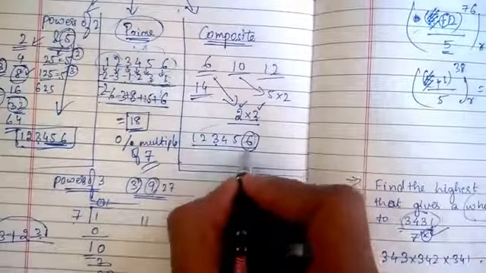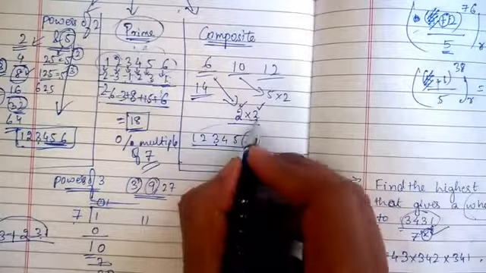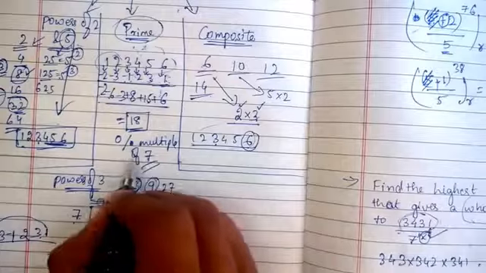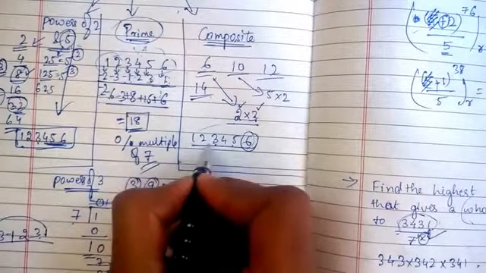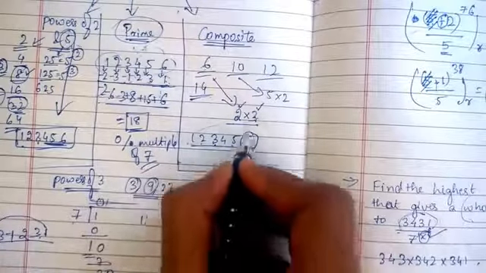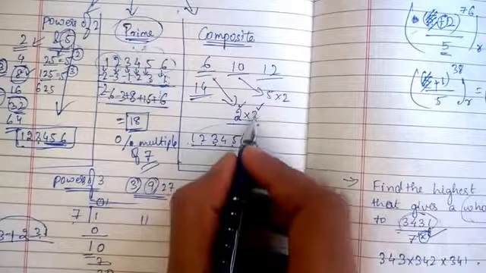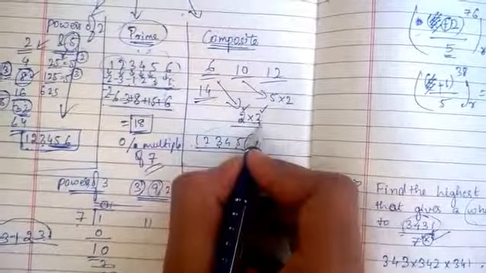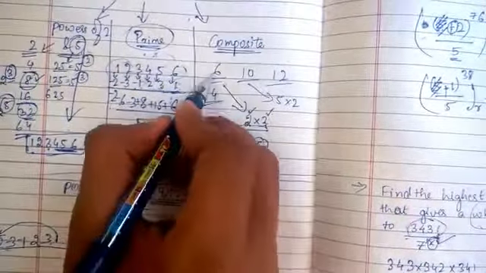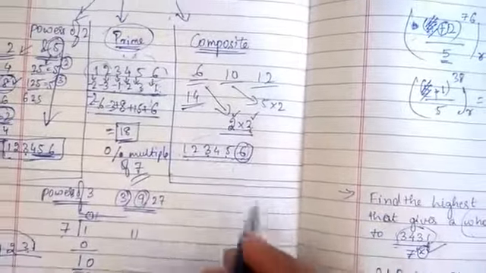So this is an even number, so it is divisible by 2. And to check by 3, sum should be divisible by 3. The sum becomes 11, 15, 18, 20, 21. So this sum is also divisible by 3. Hence the number is divisible by both 2 and 3, which implies the number is divisible by 6 also.